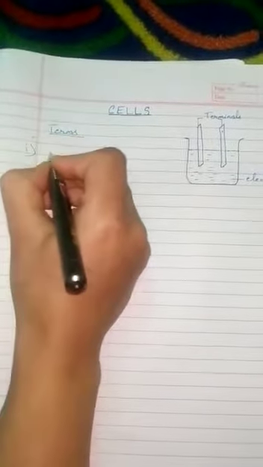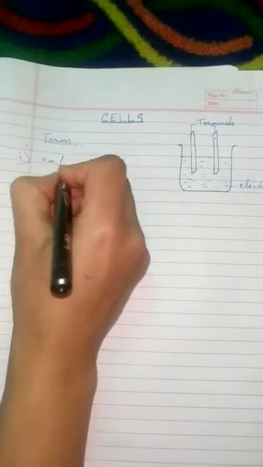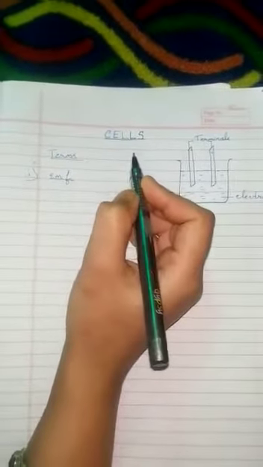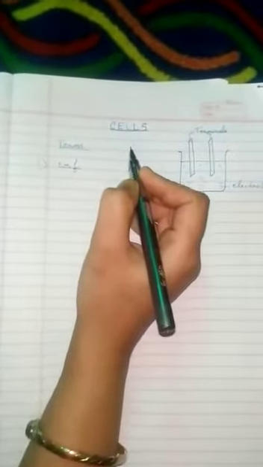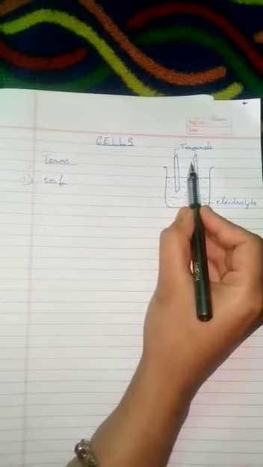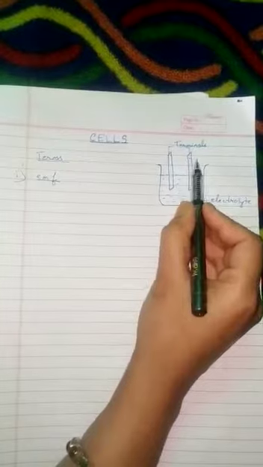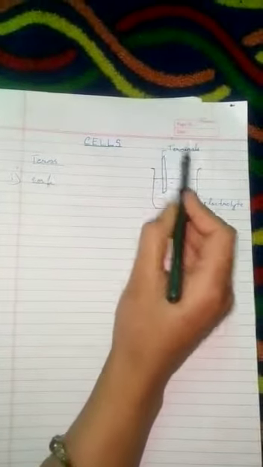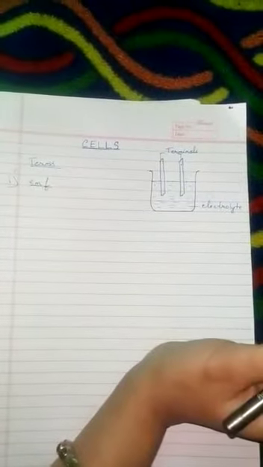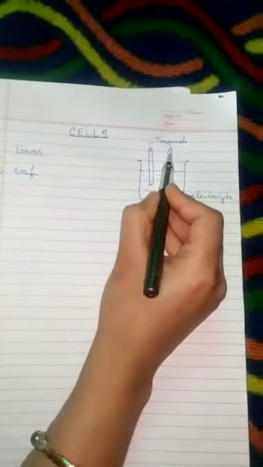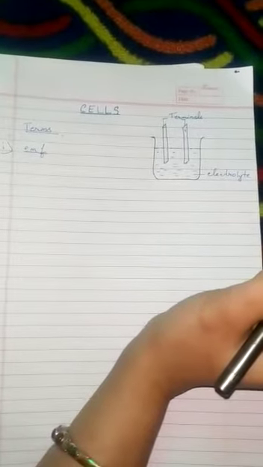related to cells here. The first term is the EMF of the cell. EMF, the full form is electromotive force of the cell. It is defined as the potential difference between the terminals of the cell when there is no current drawn from the cell. That is, when the cell is in open circuit, you don't connect anything to the external of the cell. The potential difference existing between the terminals is called the EMF of the cell.